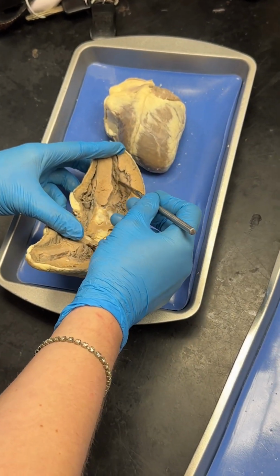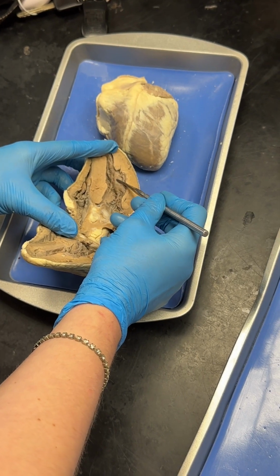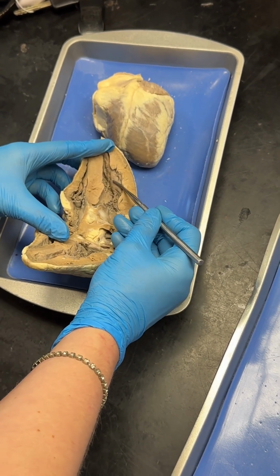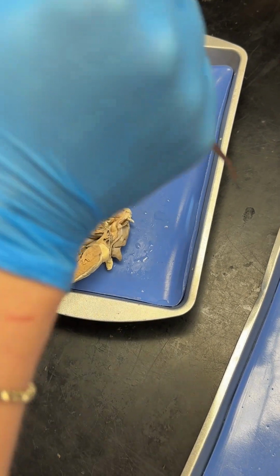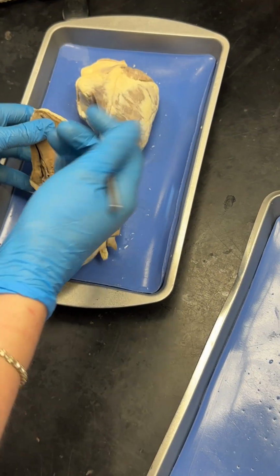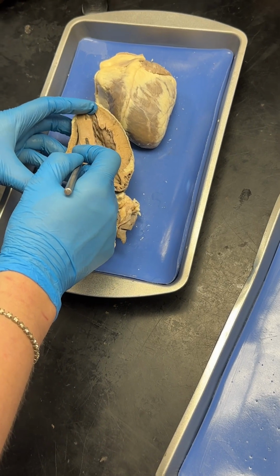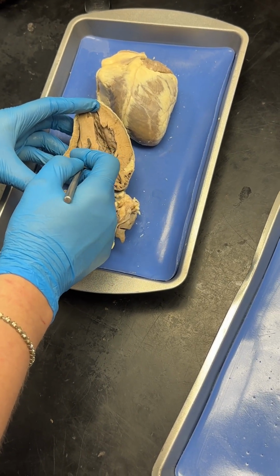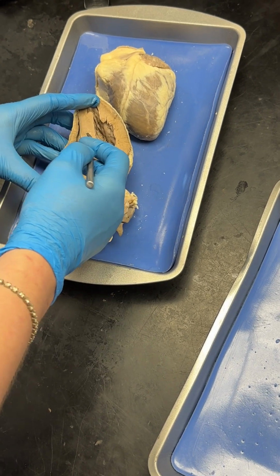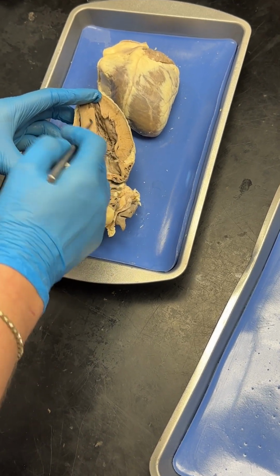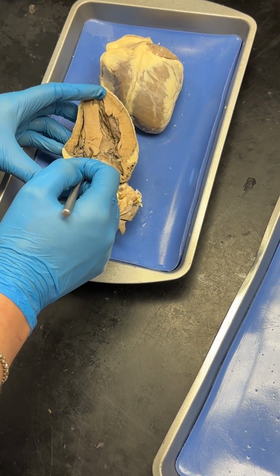And then this inner layer is the endocardium. So keep in mind if you've got a pin in the structure and it says layer instead of structure, what I want is, if the pin's here, I don't want the interventricular septum, I want the myocardium if I'm asking for the layer. If the pin's here and it says structure, then I want the interventricular septum.